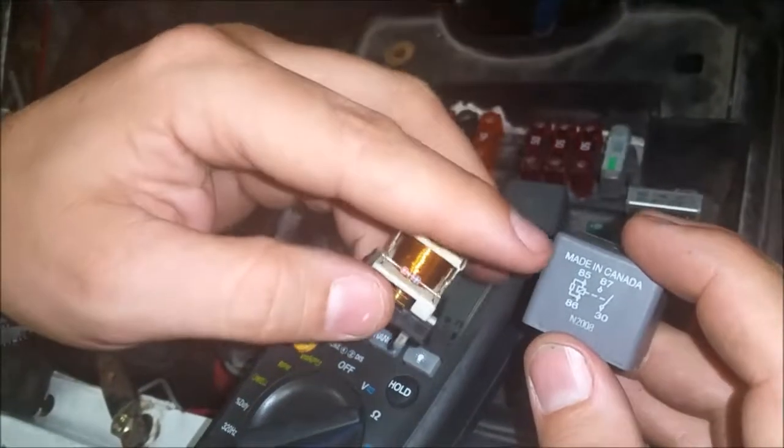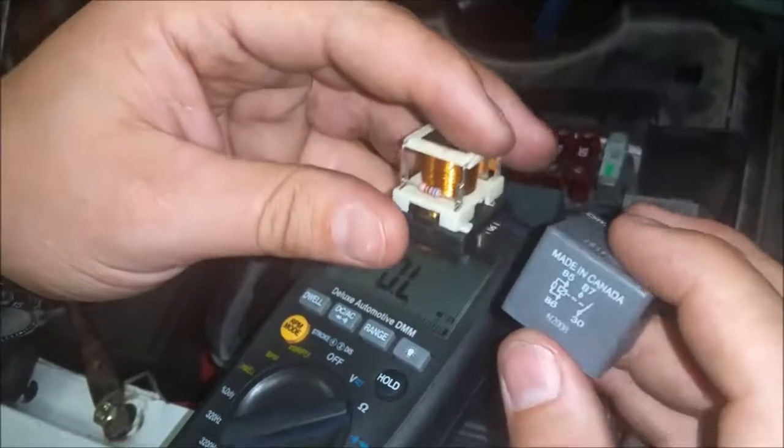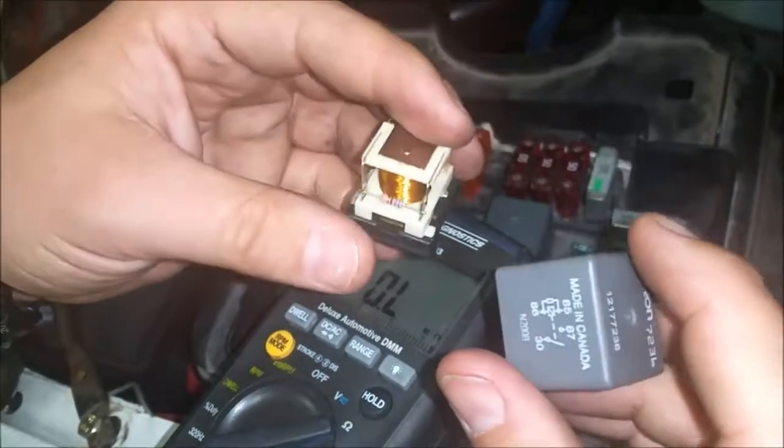This allows that if the voltage is too much, it'll blow the resistor, so that it can actually blow the circuit, helping protect the ECM a little bit.